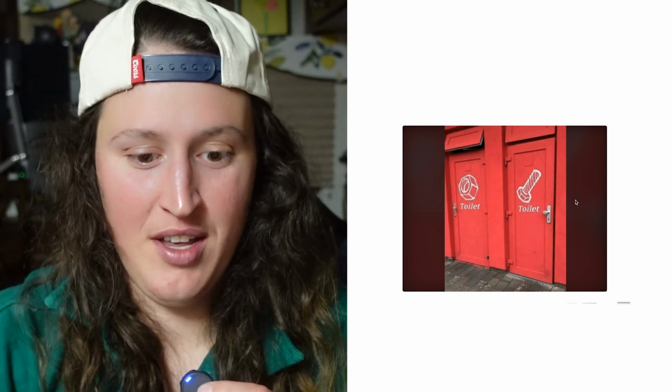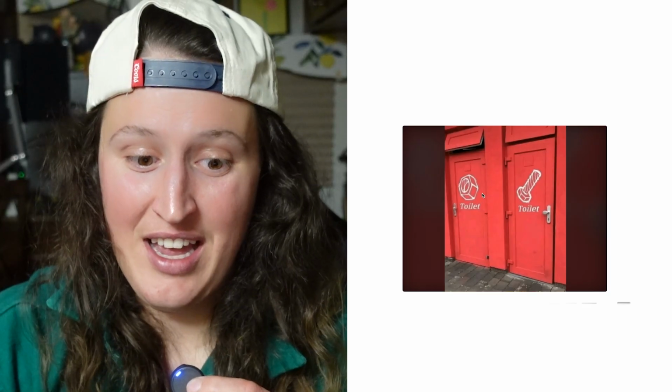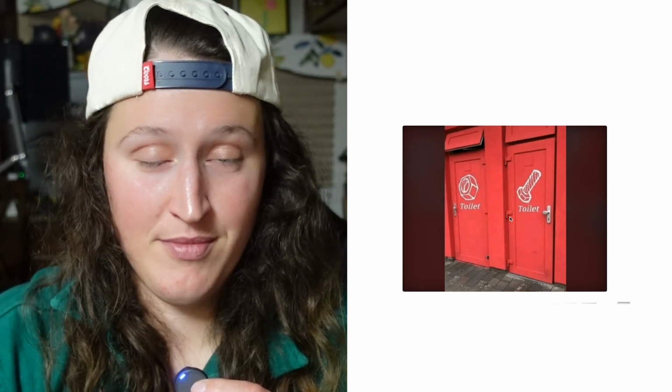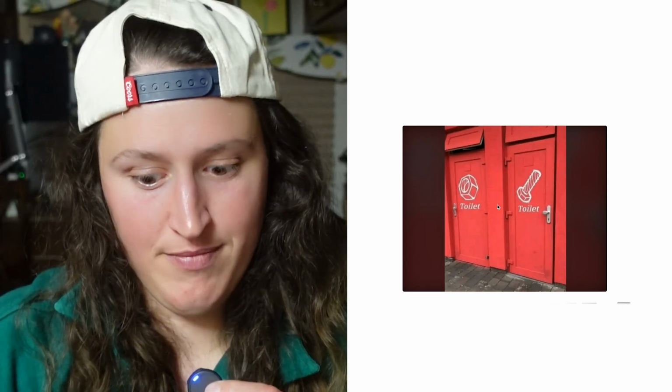This isn't the sign I saw, but this is an example of a crazy bathroom sign. It says toilet and it has a nut and a bolt. I think you can think about what the nut and the bolt stand for.